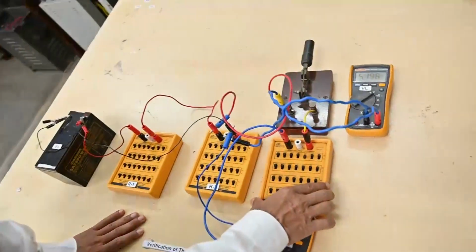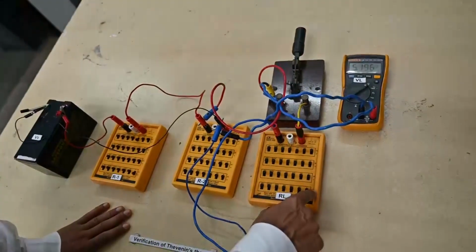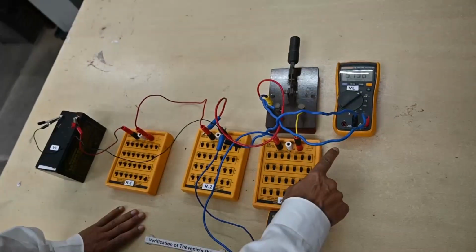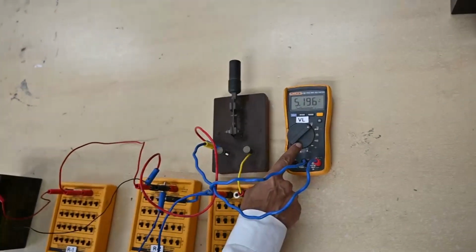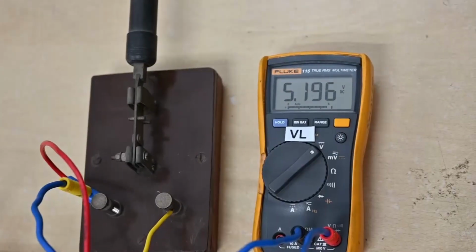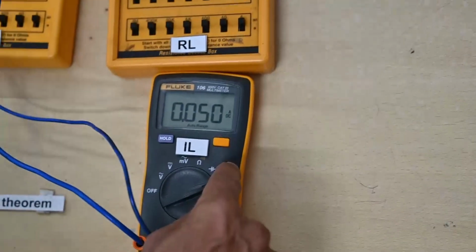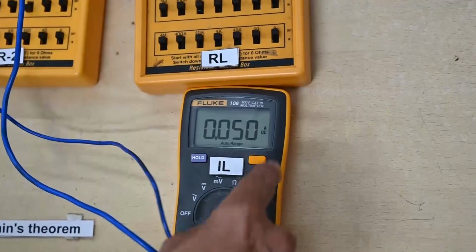Now, to verify Thevenin's theorem for another RL condition, with VTH and RTH remaining the same, meaning R1, R2 and VS remaining the same, we will change the load resistance RL to a different value and switch on the circuit. The VL value happens to be 5.196 volt, and the IL measured happens to be 0.05 ampere.